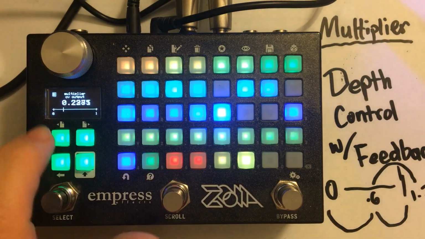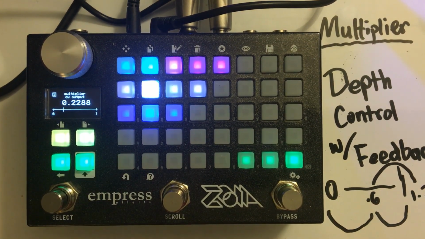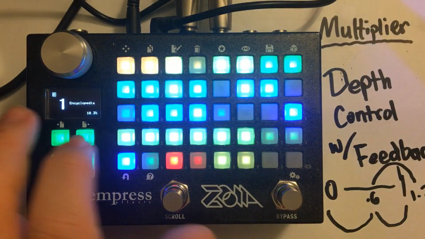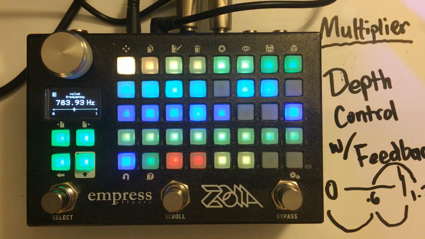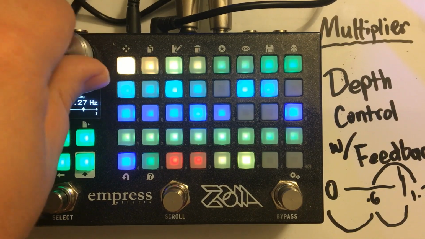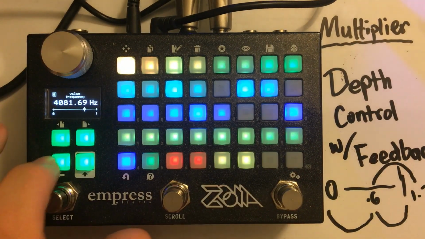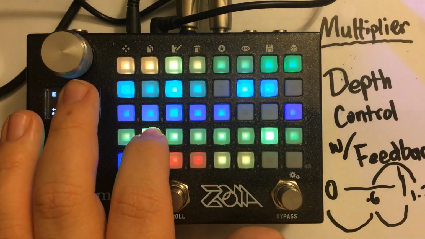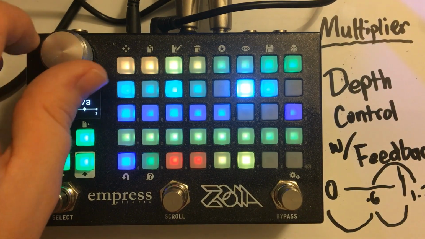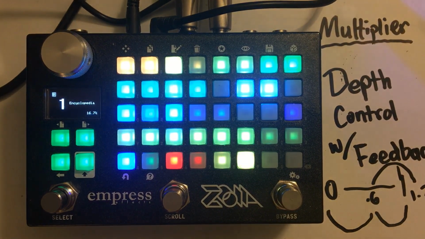I should point out the output of the multiplier is also added to the filter. So the filter is set by the value module. We can change that around. And as we change that around, I've just increased the sort of bias point of the filter. And that means that the positive depth will have less range because it's working in a narrower field.